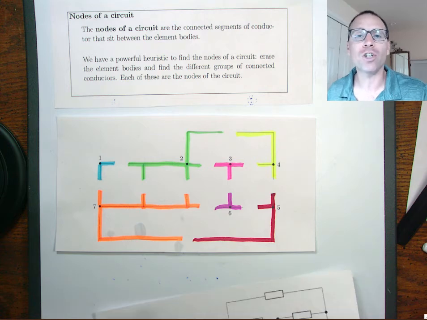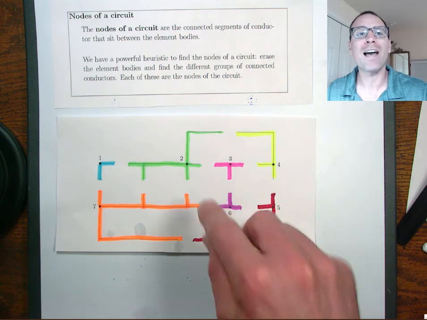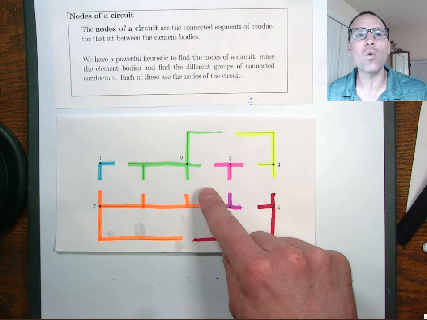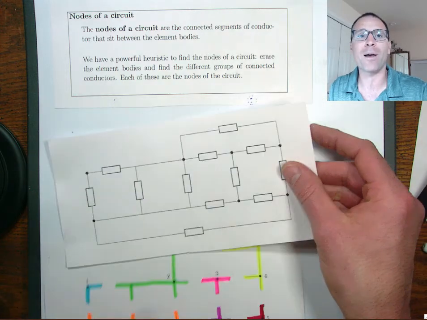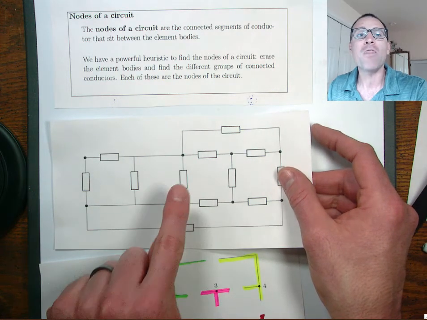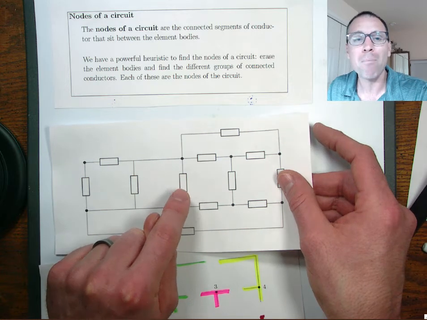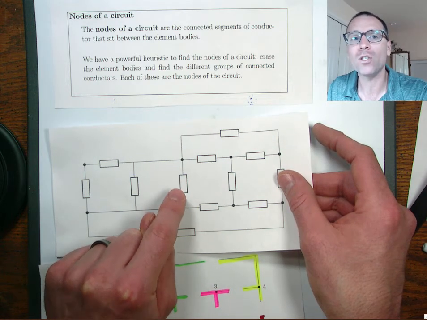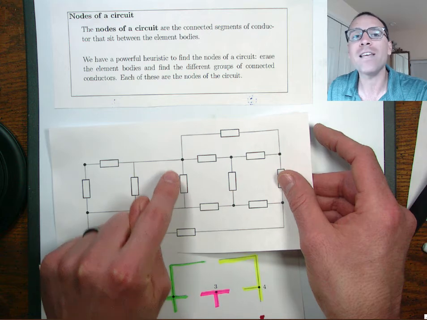Nodes completely determine circuit topology. What I mean by that is when I'm looking at this circuit, I actually don't know what elements are inside of those. I could think about those like black boxes. The actual circuit behavior matters, but that's not what's captured in the nodes. What's captured in the nodes is how are the elements connected?